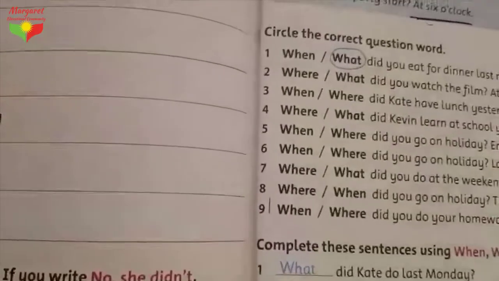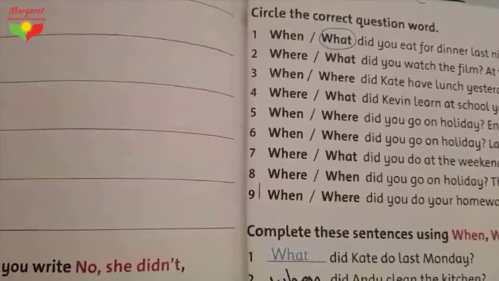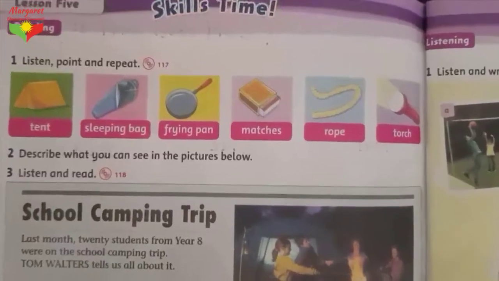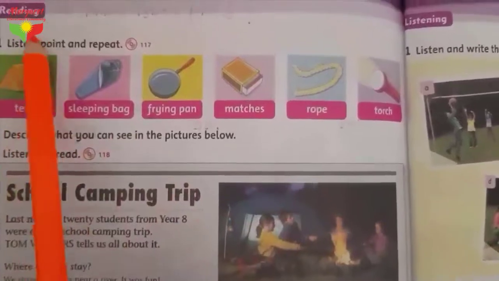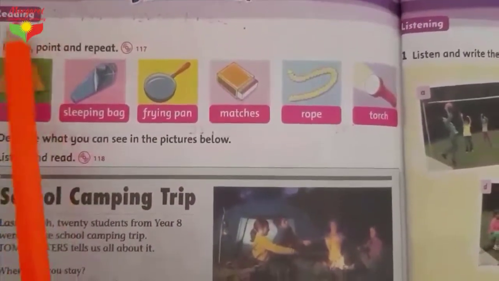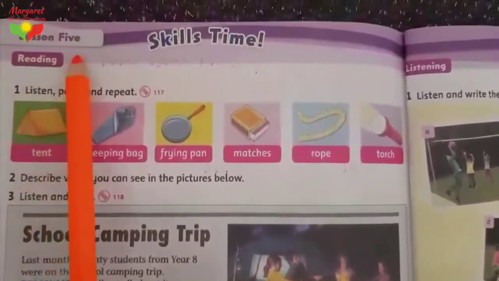So now let's move to the class book. On the class book you have to move to this lesson which is lesson 5, reading skill. We have lesson 5 reading skill.